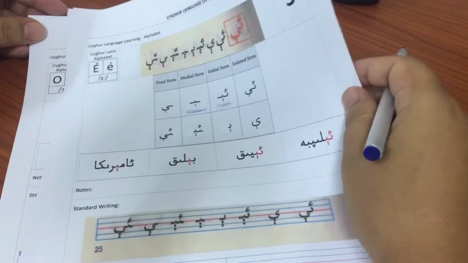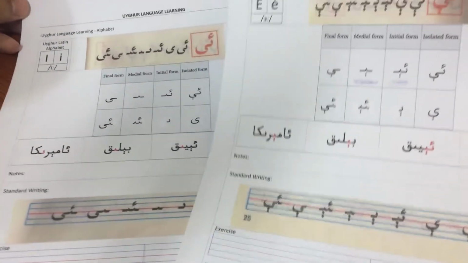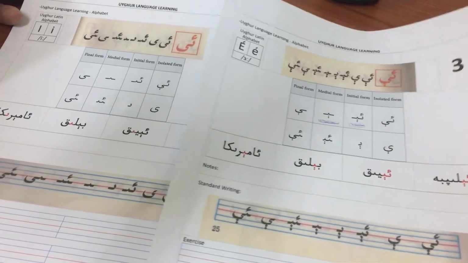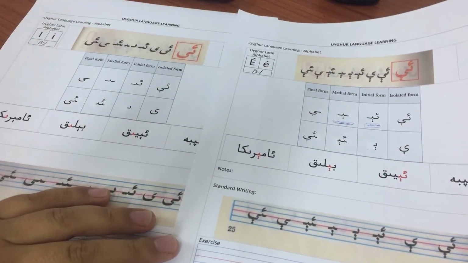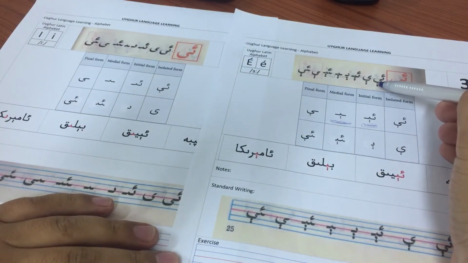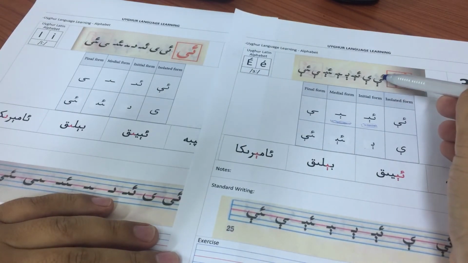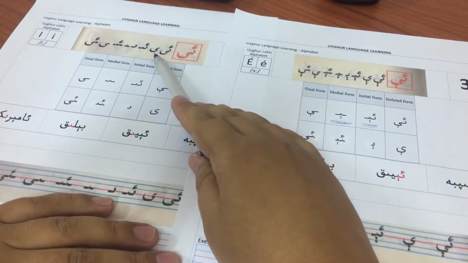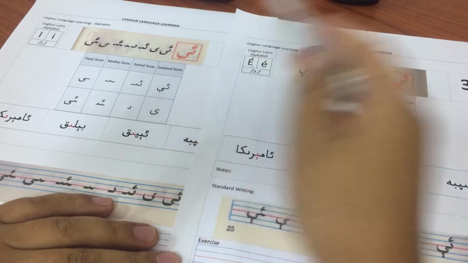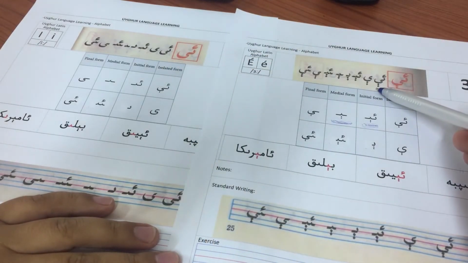The next letter e is also the same. This a and the e you can see here are almost the same, except this a has two dots under this sign, and this e does not. There are no dots under the sign. This one we pronounce as a.